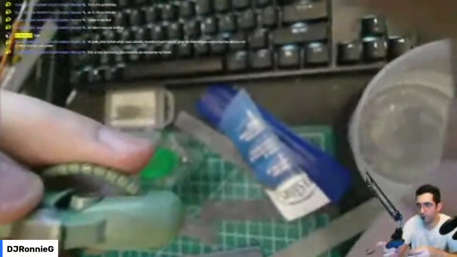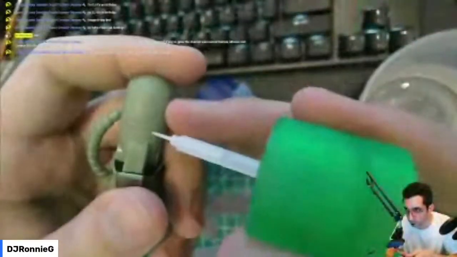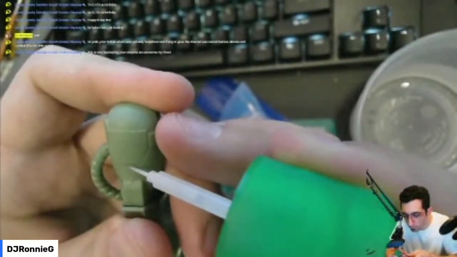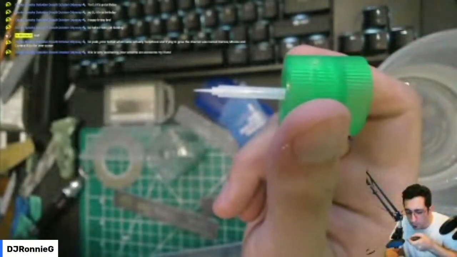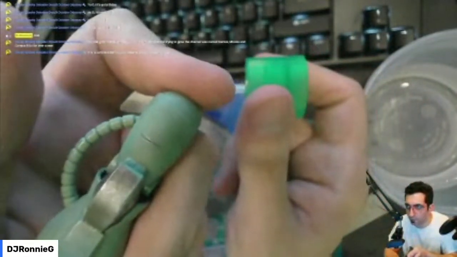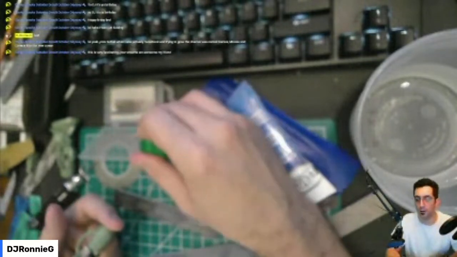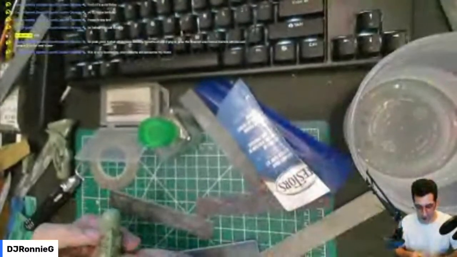This is not how you do it. Once again. So what I do is I put a very small amount of thin cement into that seam in order to make it fall into place through capillary action. I mean, maybe it'll help to smooth it out. I don't know. But I'm going to leave this leg alone. I think this leg is basically fine.